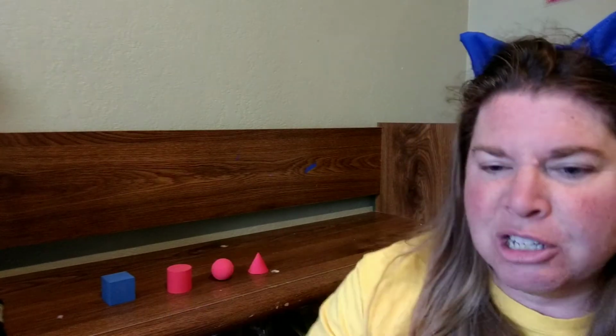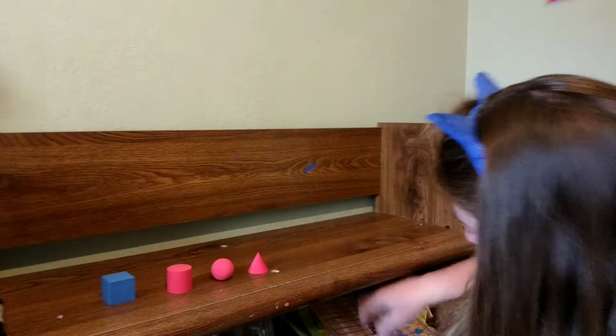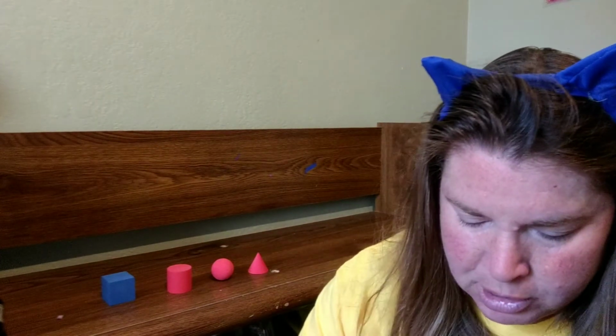Are you ready to do an activity today? So our activity for today, I actually chose 3-dimensional shapes instead of 2-dimensional. 2-dimensional would be your flat shapes, like a circle, triangle, square, the ones that we use when we do our weather chart.